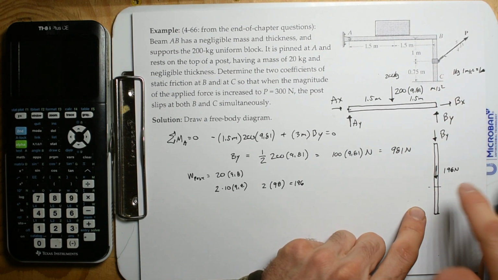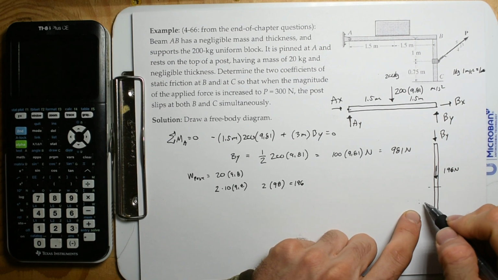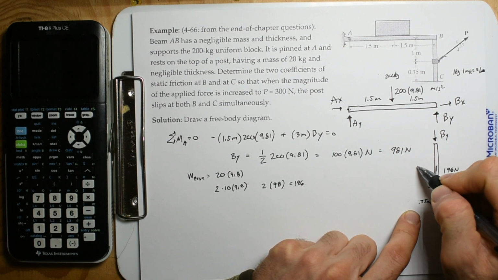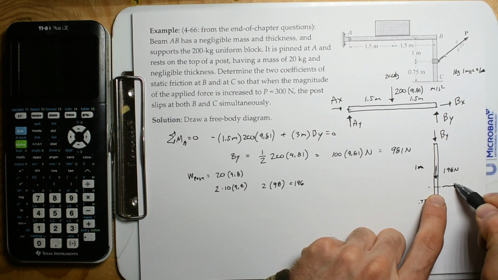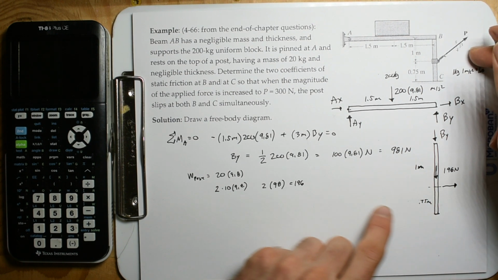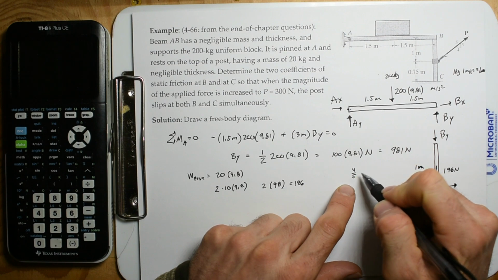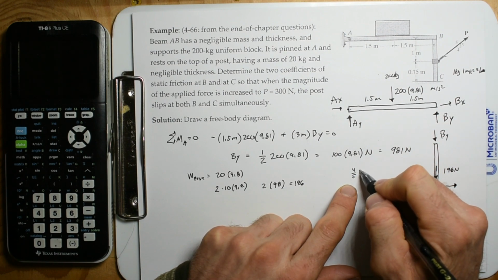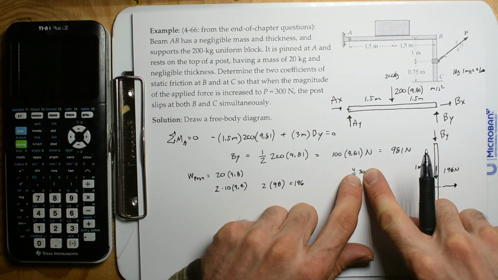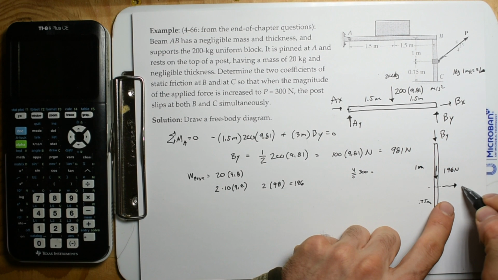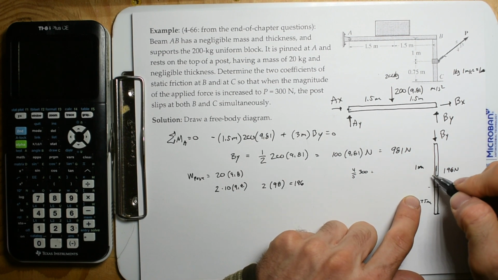At this point, which is 0.75 meters, and this is 1 meter, we're going to have a horizontal component, and that was going to be 4/5 times 300. That's going to be 8 times 30, which is 240. So we have 240 newtons.